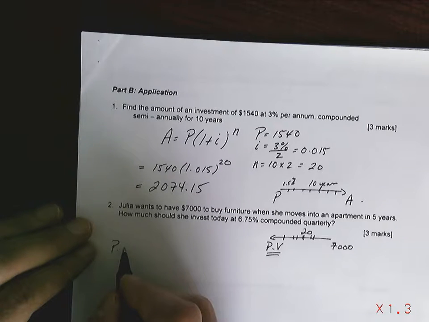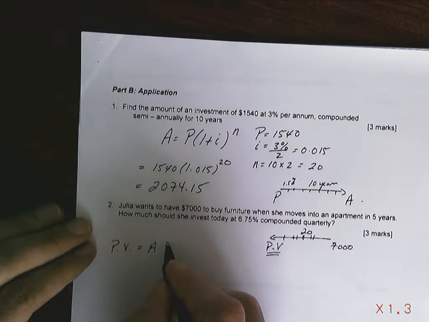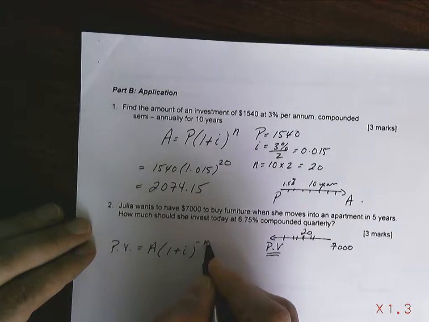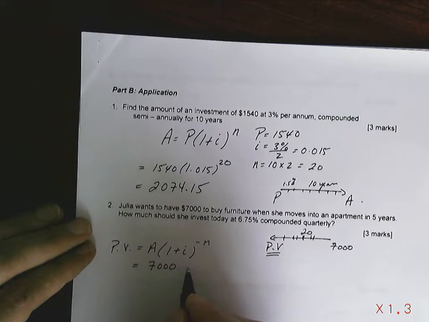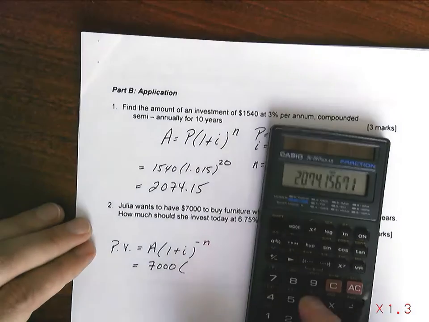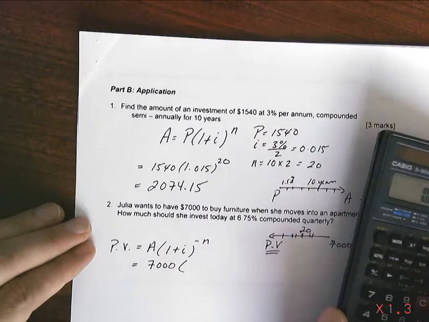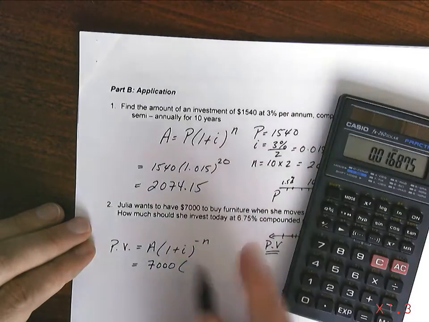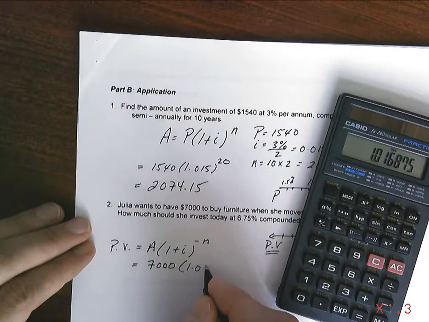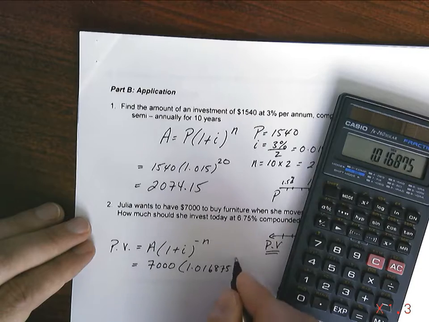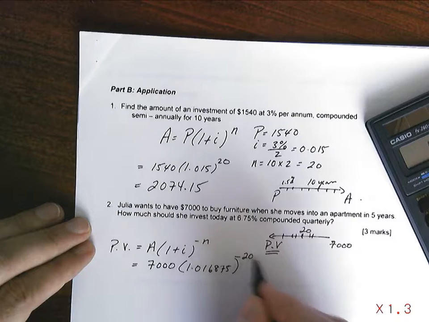So the formula is present value equals the amount. And there's 2 ways we can write this formula. The easiest one, I think, is with the negative exponent. And so our amount is going to be what we want to have. So it's $7,000. The interest rate is 6.75 divided by 100, and then we're going to divide that by 4, and we come up, plus 1. And I've got 1.016875 to the negative 5 years compounded quarterly, 20.